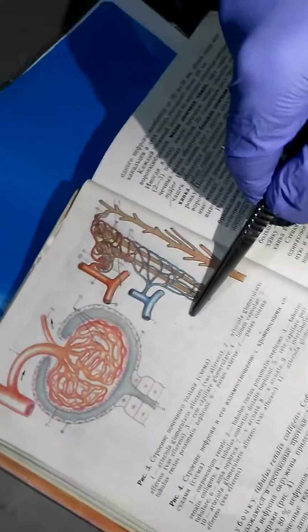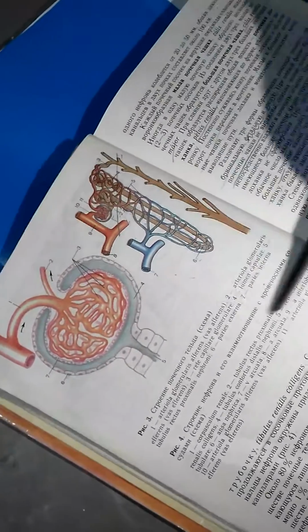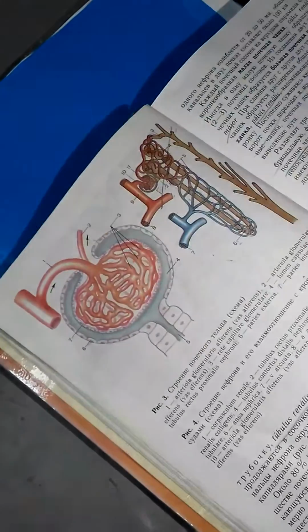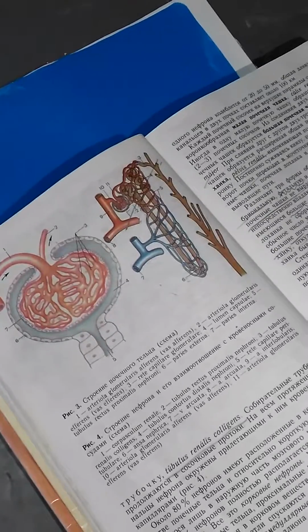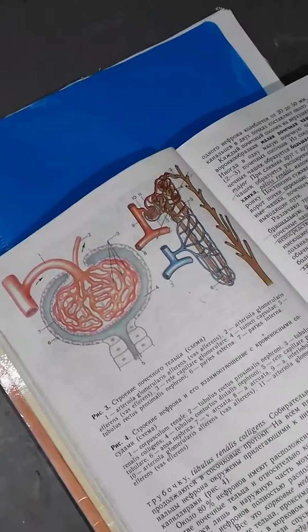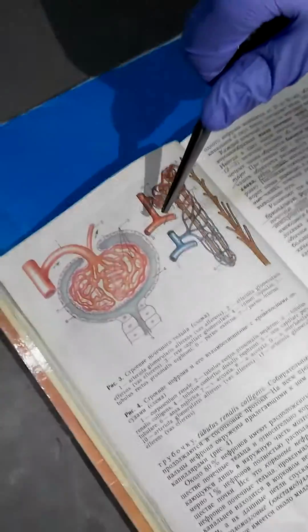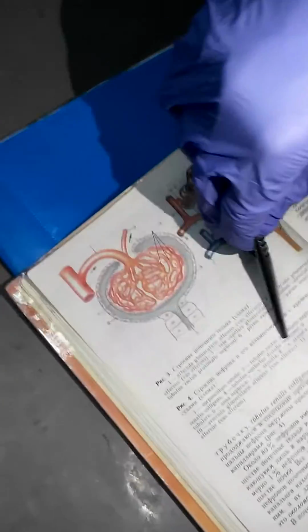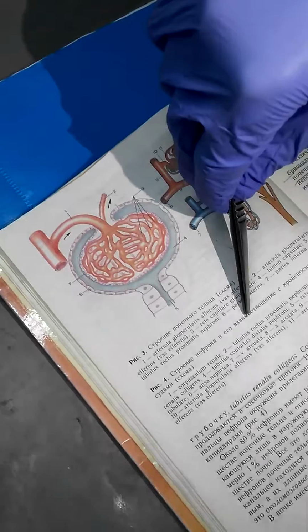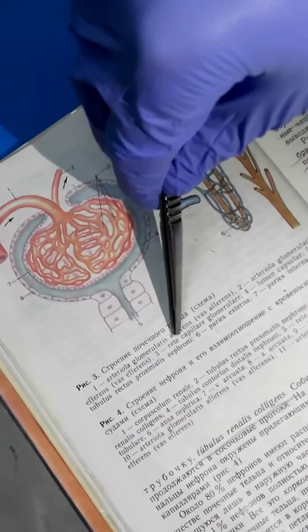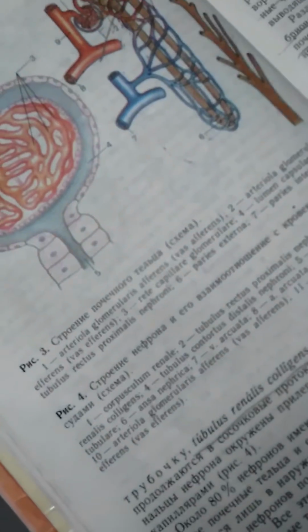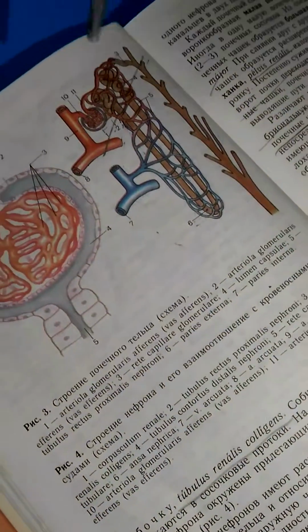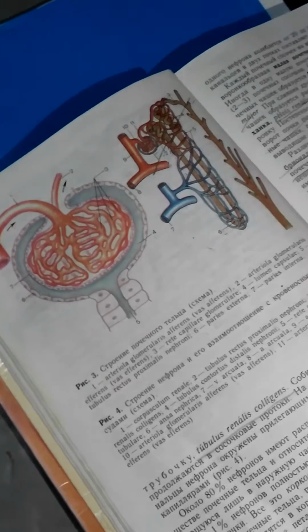Now, my dear, mark it well. You will shoot this picture. You must know structure of nephron. What is nephron? It is structural and functional unit of kidney. And you must know its structure. This is the best picture you must shoot. And you must know each formation which has been given here, in Latin language. Mark it well. Actually, this is the best picture to understand.